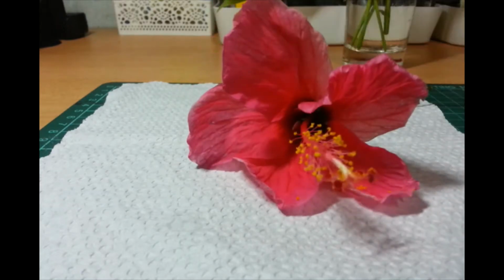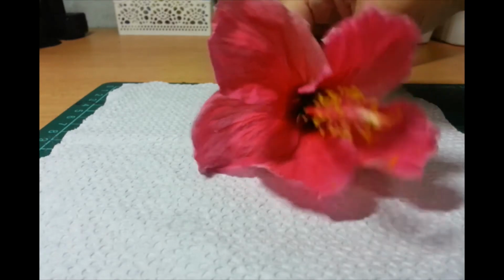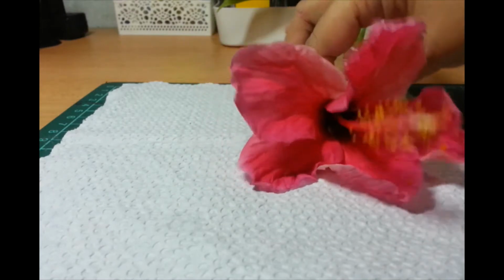So again, what is a flower? It's the organ of plants, or the plant part, that is actually responsible for sexual reproduction. If you take a look at this Gumamela flower, you can see there are ants walking around inside. So, that's the pollinator.